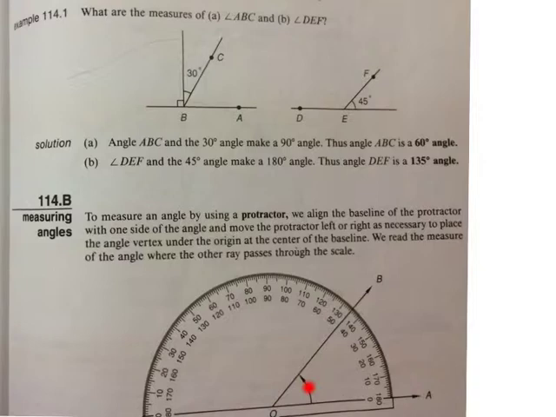Now, this we would not say is a 135-degree angle. You can just tell it's not that big. However, we can say that on the other side of that, there are two sets of numbers. There's one here and then one here, and they seem to go backwards from each other.